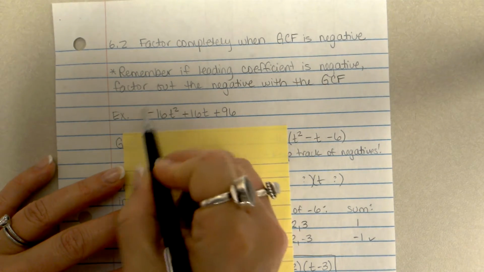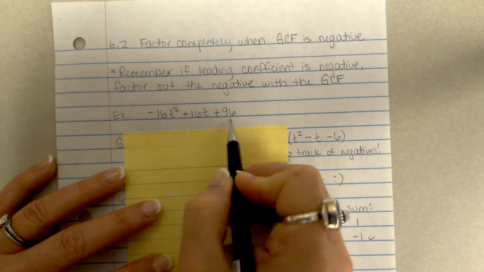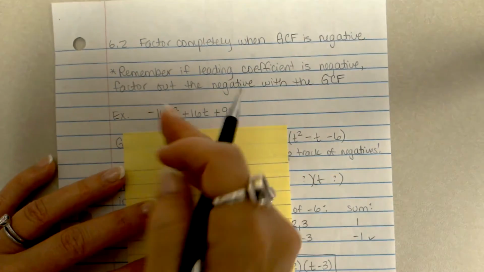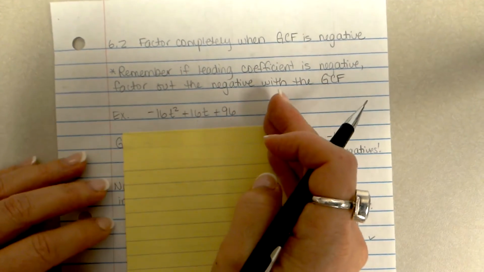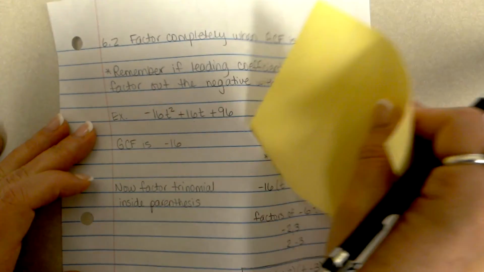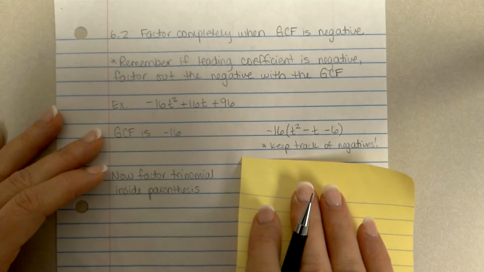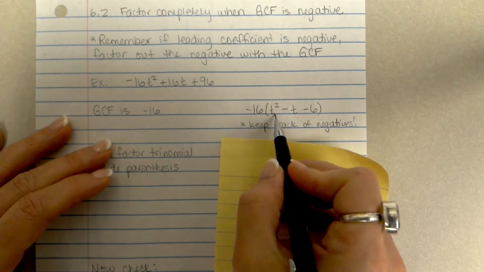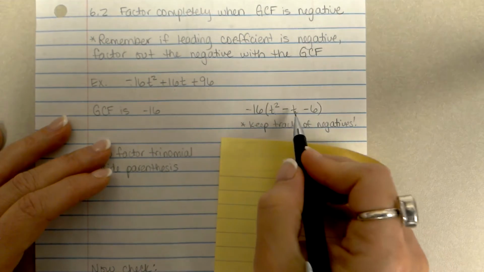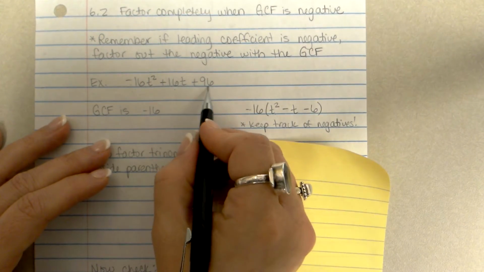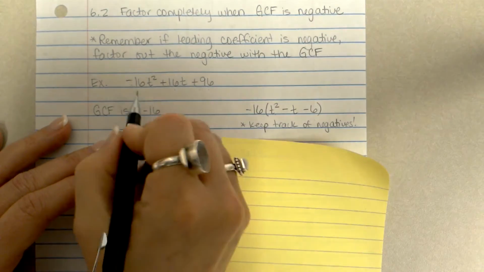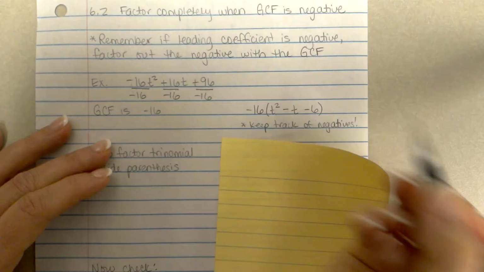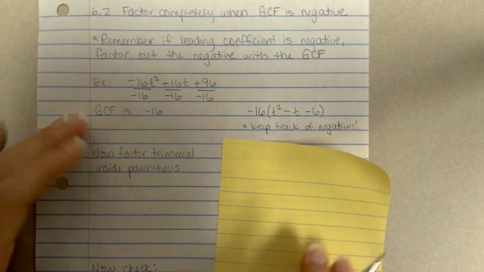So here we have a leading coefficient that's negative. So if I'm going to factor something out of all of these terms, I'm going to go ahead and factor out the negative because I like for my polynomials to have positives in the front. Okay, so we're going to factor out a negative 16. Okay, and keep track of where those negatives come from. So if I divide this by a negative 16, I get a positive. If I divide this by a negative 16, I get a negative. If I divide a positive by a negative 16, then I also get a negative, right? So basically what we did was we divided this by negative 16, this by negative 16, and this by negative 16, okay? And then we got this, all right?